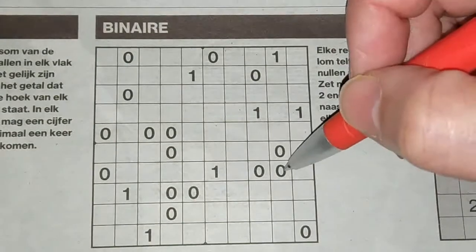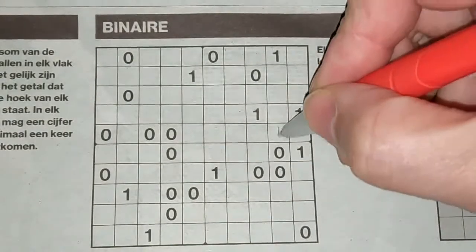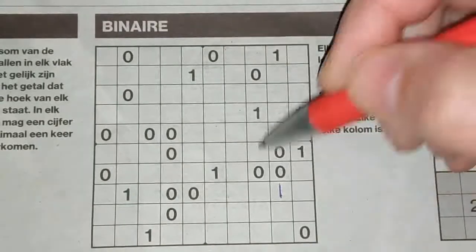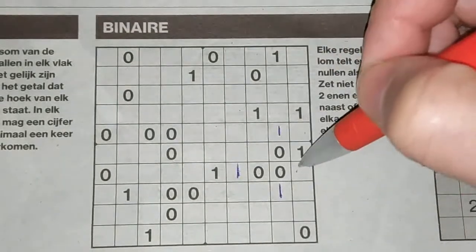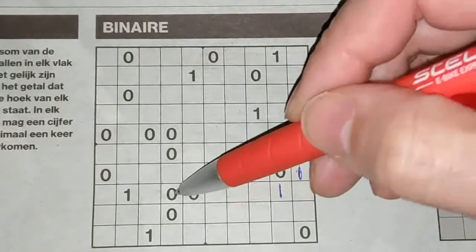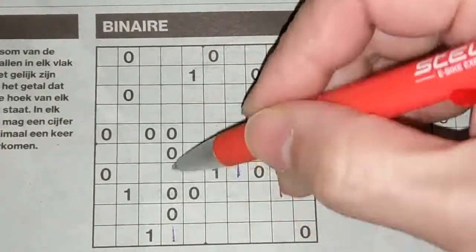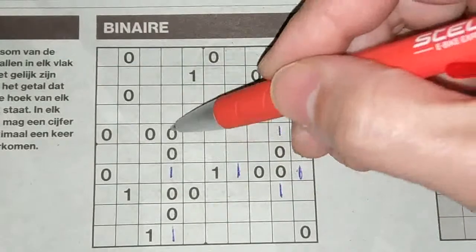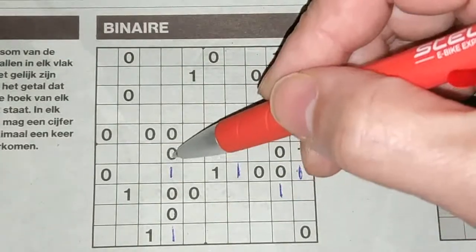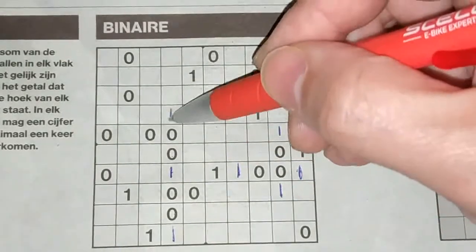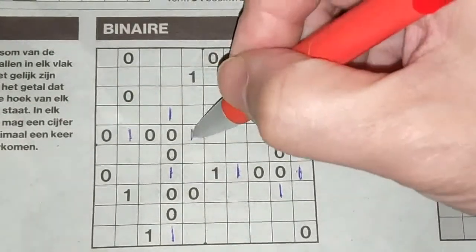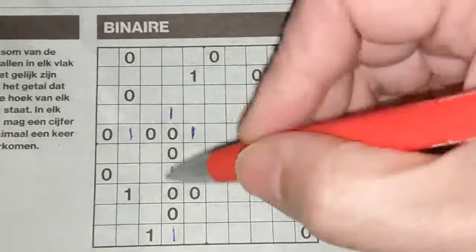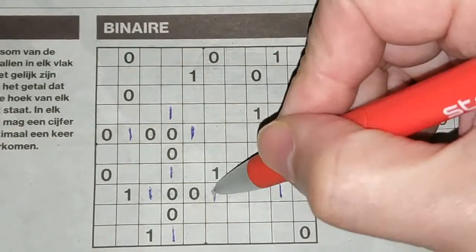We have here a double O. Here one, there one. We have a double O here. So here one, there one. We have a double O here. Here one, and there one.